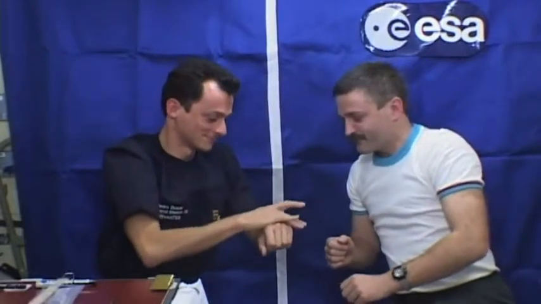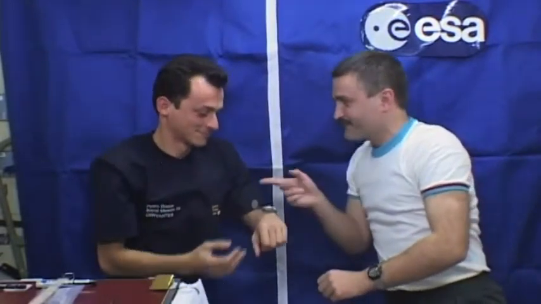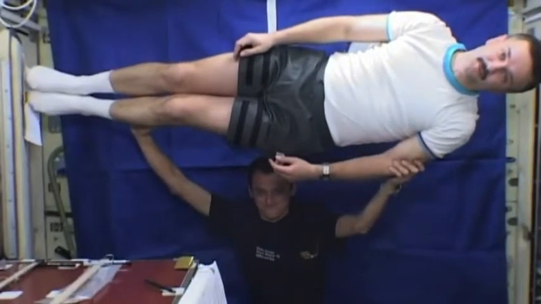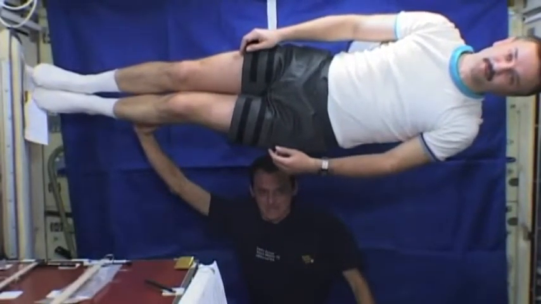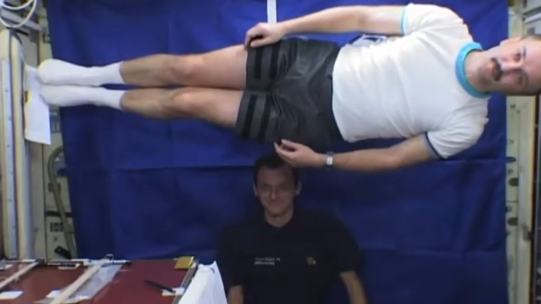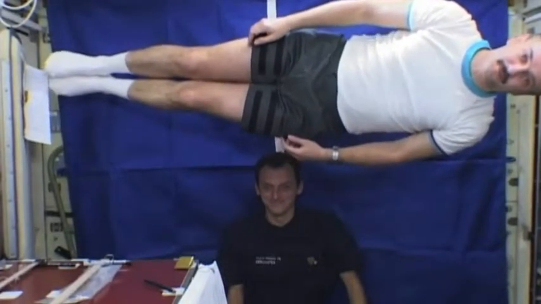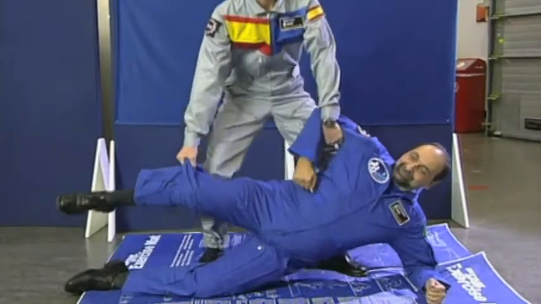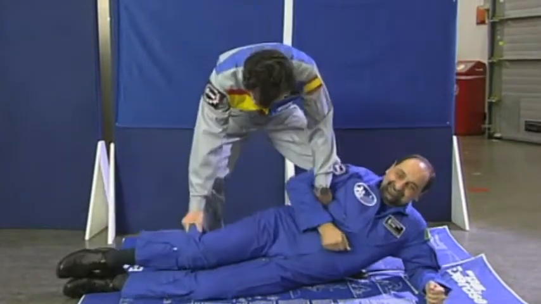That's a novel way of choosing whose turn it is. But whose turn for what? That's impressive. That's really impressive. Working out is obviously easy in a weightless environment. Let's see you try that on Earth. Not so easy, but I guess that's the difference between mass and weight.